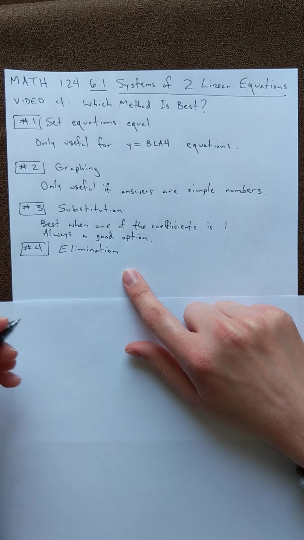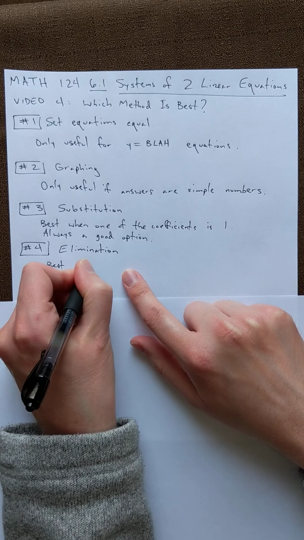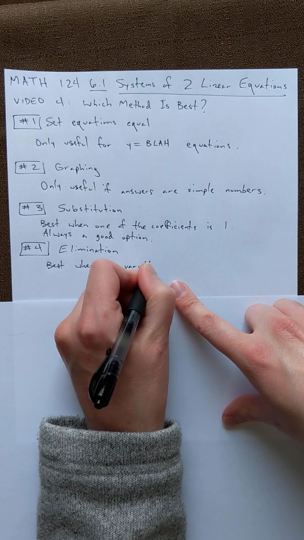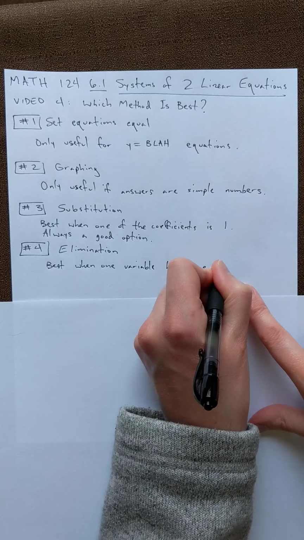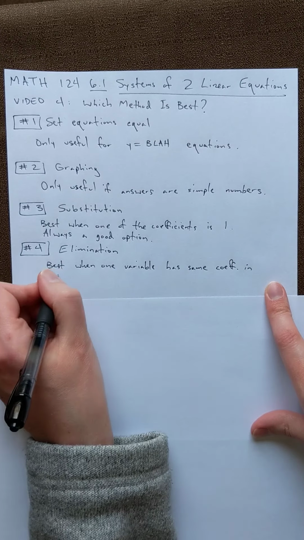Okay, elimination was best when one variable has the same coefficient in two equations.